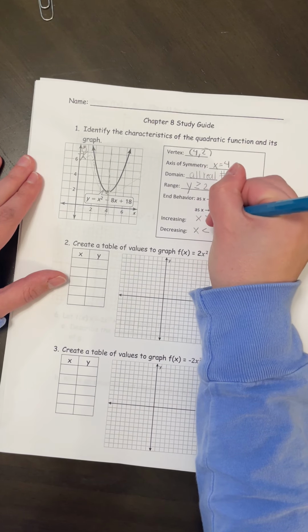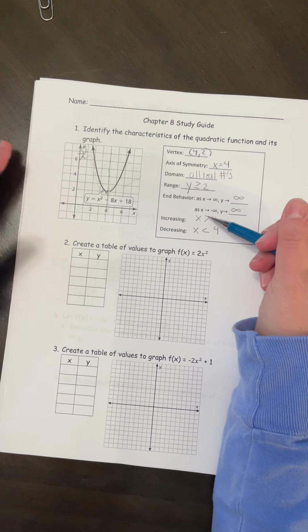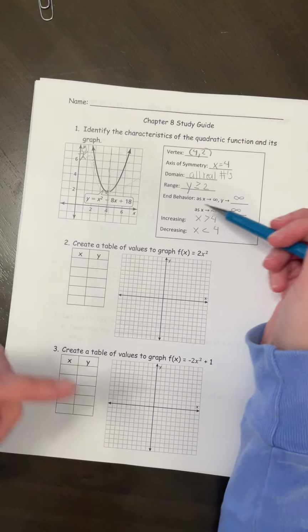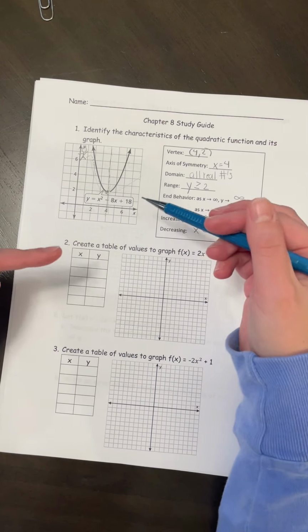You basically just take the x value of your vertex, and there's a greater than and a less than one. It's going to flip, though. It's going to be opposite if it's a downwards parabola.